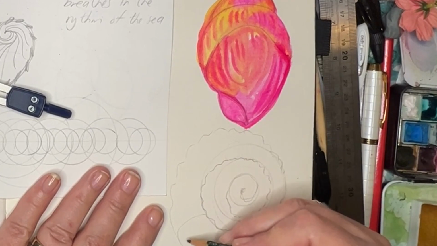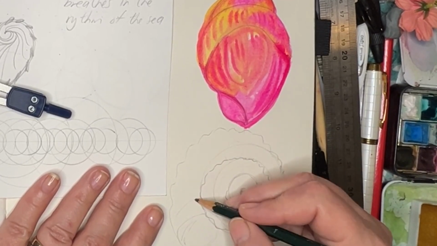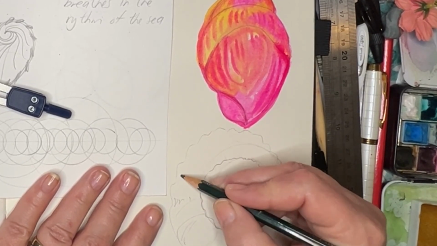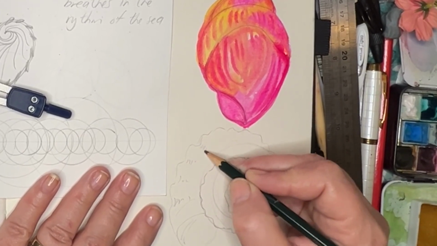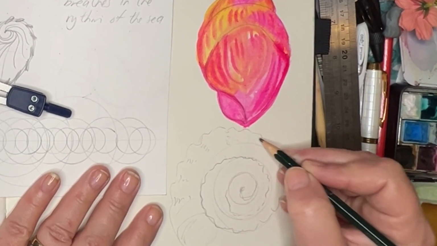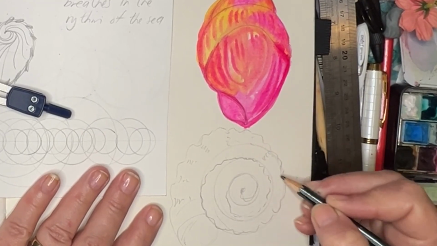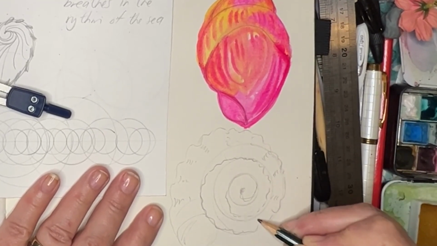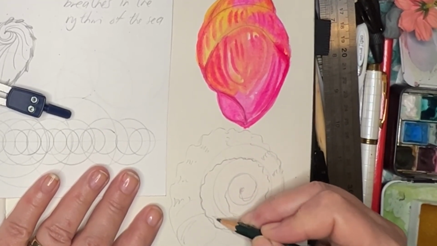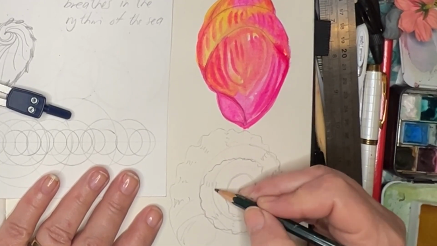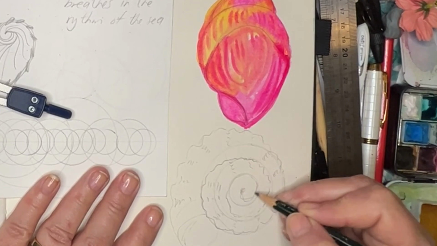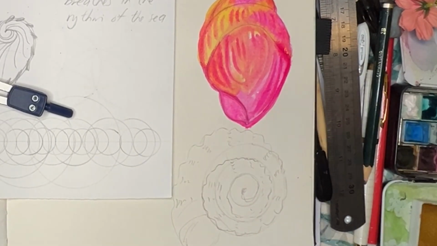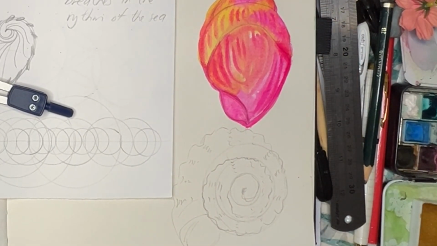So that construction line, or the construction lines, really helped to guide me there. I wasn't going blind or guessing like the first time. So some textures and a couple of lines here and there. And this snail is looking way better than that first one. And I am really happy to see that the eraser has helped here.